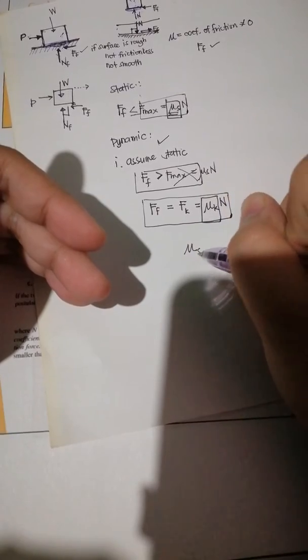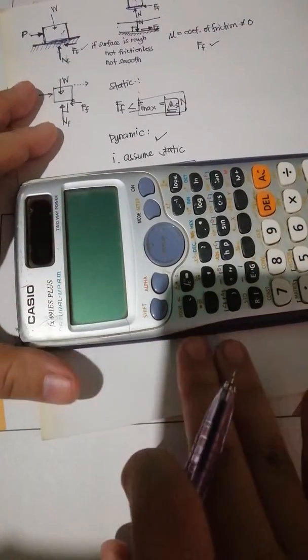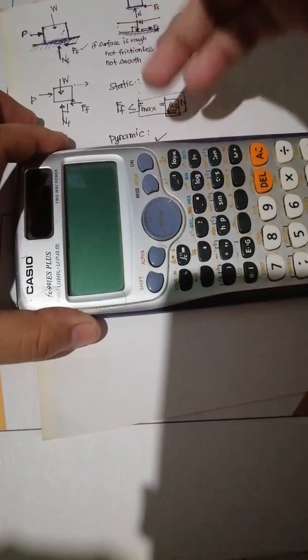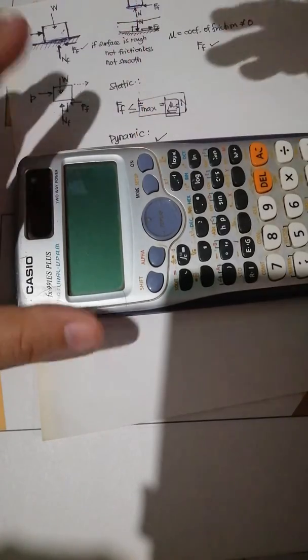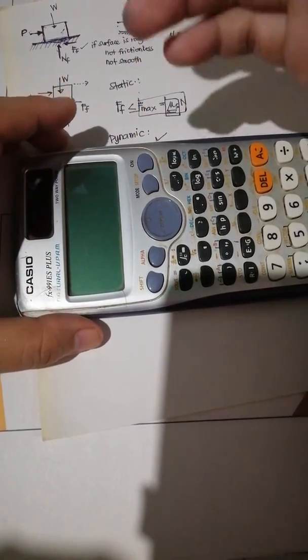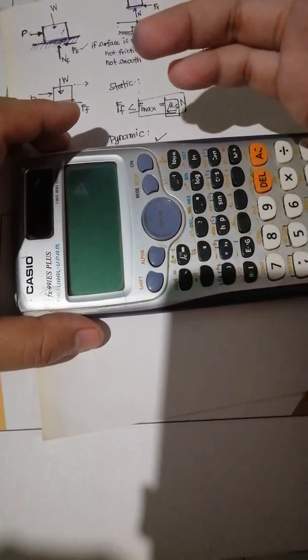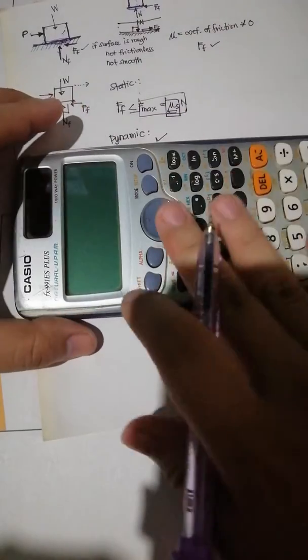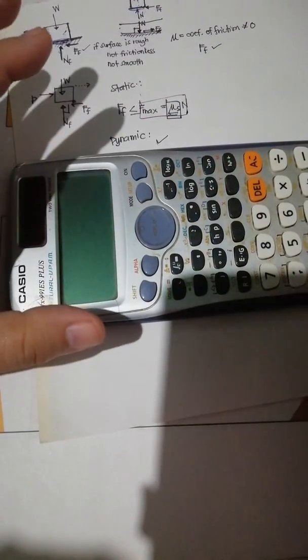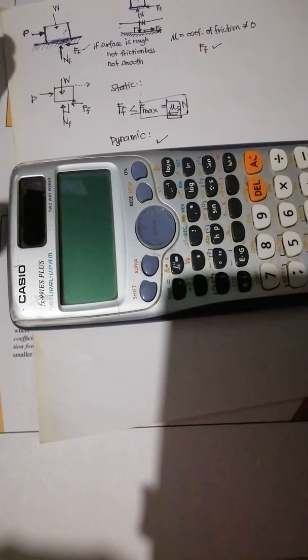So, in the static case, the coefficient of friction is static, but in the dynamic case, the coefficient of friction is dynamic, meaning for the static and dynamic cases, the coefficient of friction is not equal. Once the object is already in movement, the friction force or the roughness of the surface has lesser resistance because there is already movement. So the efficiency of the roughness lessens.